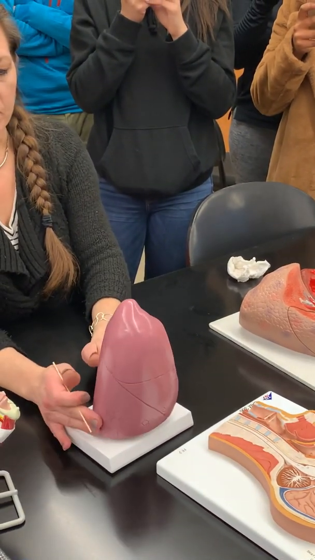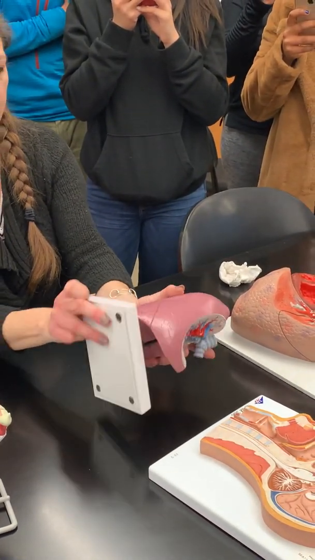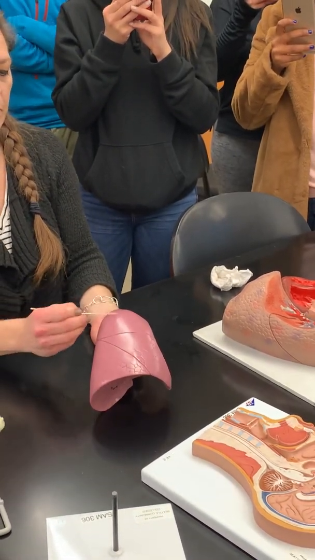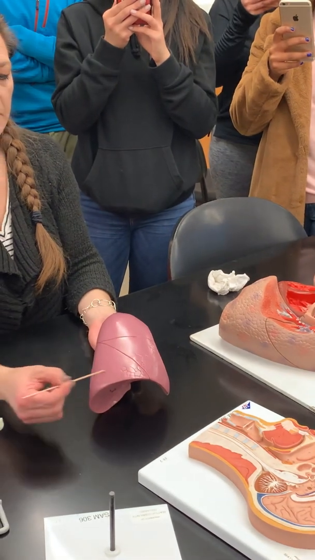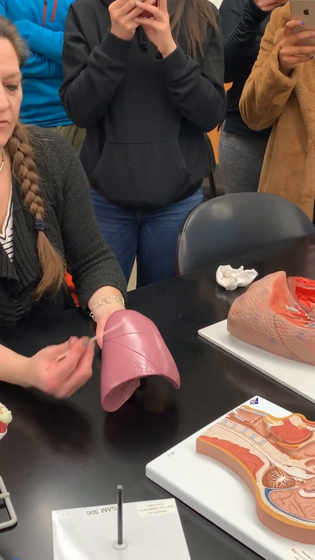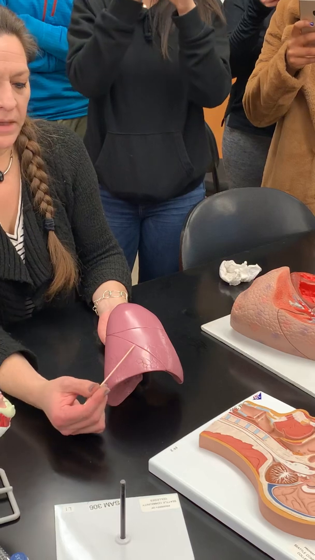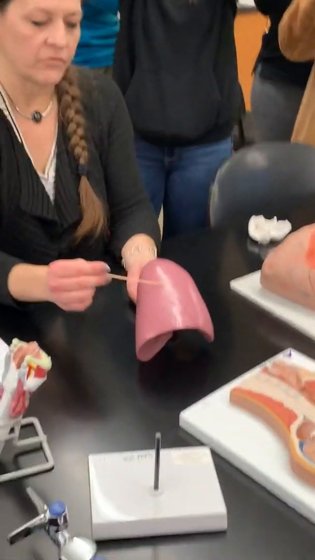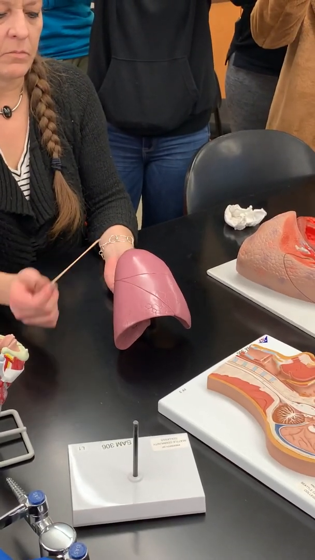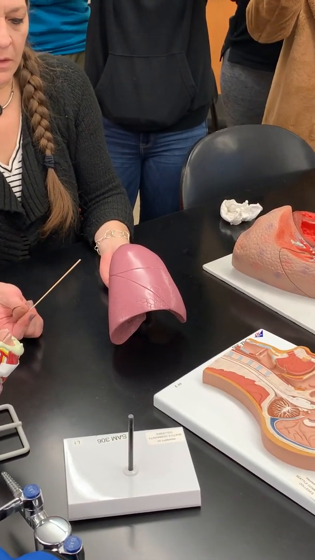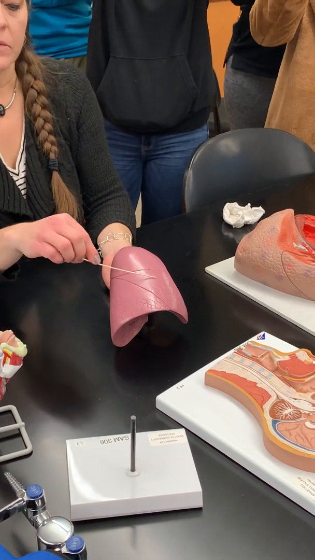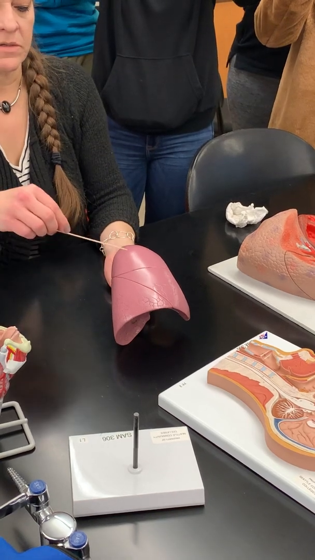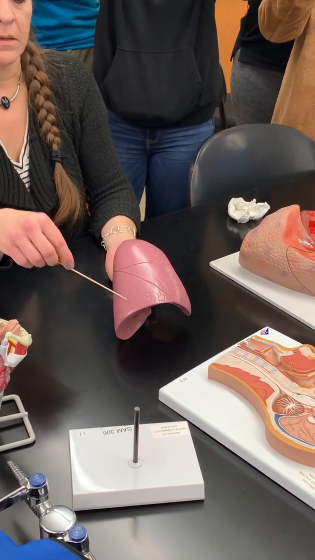The right lung is bigger than the left lung. The right lung has 3 lobes: a superior lobe, a middle lobe, an inferior lobe. You've got fissures that divide everything. The oblique fissure separates the inferior from the others, and then the horizontal fissure separates the superior and the middle. The left lung doesn't have a middle lobe. The left lung doesn't have a horizontal fissure. It just has a superior, an oblique, and an inferior.